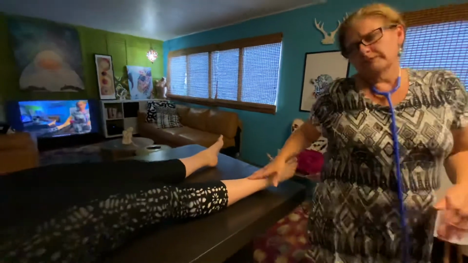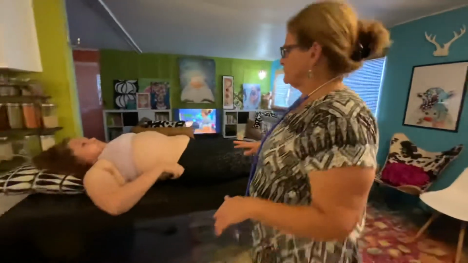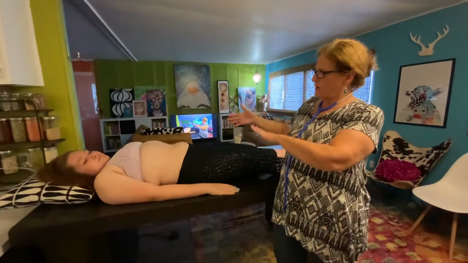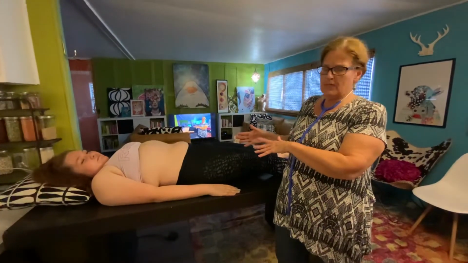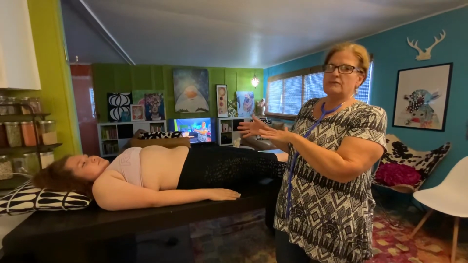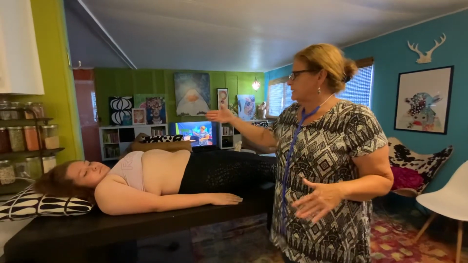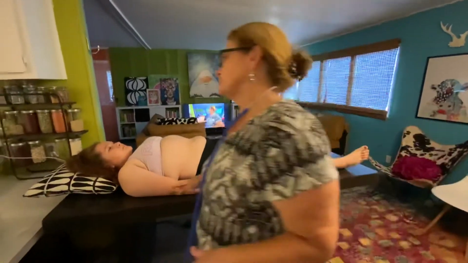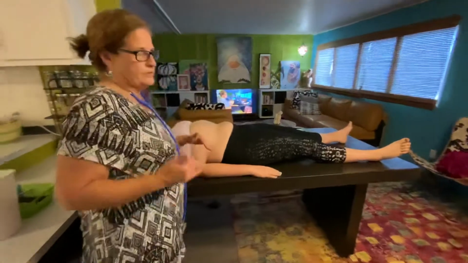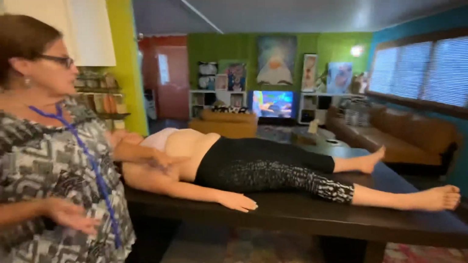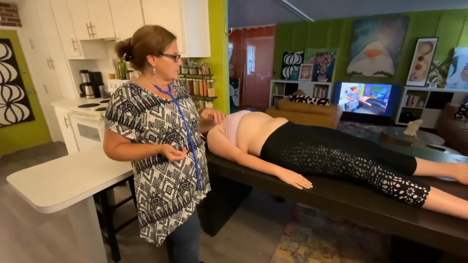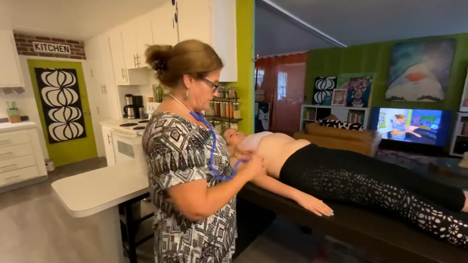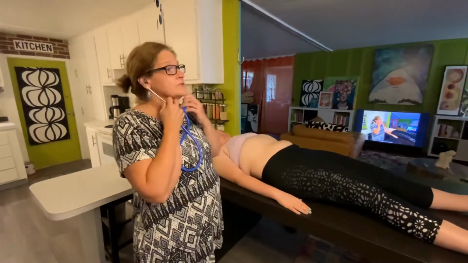Okay, next we're going to be looking at the abdominal area. We're going to be assessing for overall contour, any visible peristalsis, the position of the umbilicus, any distension or masses. And we're going to do this in a little bit of a different order than the other assessment areas. The first thing we're going to do is auscultate all 4 quadrants for bowel sounds.